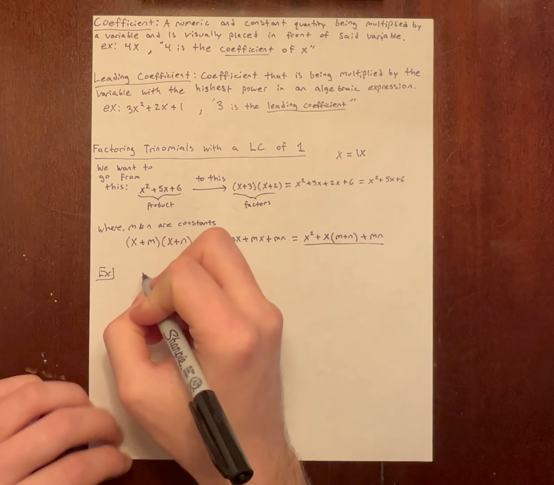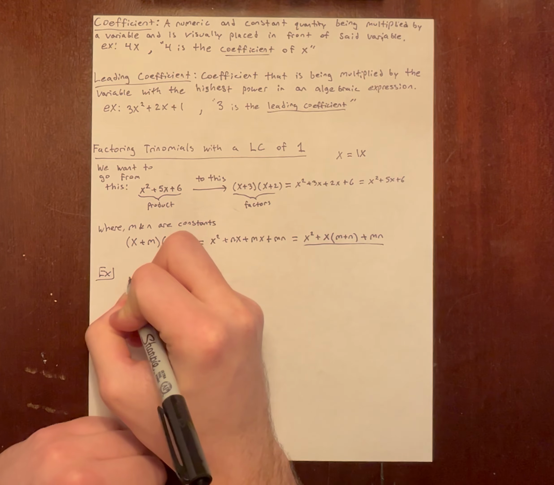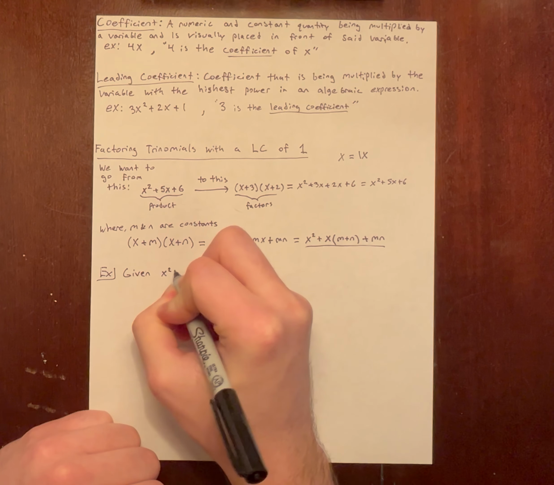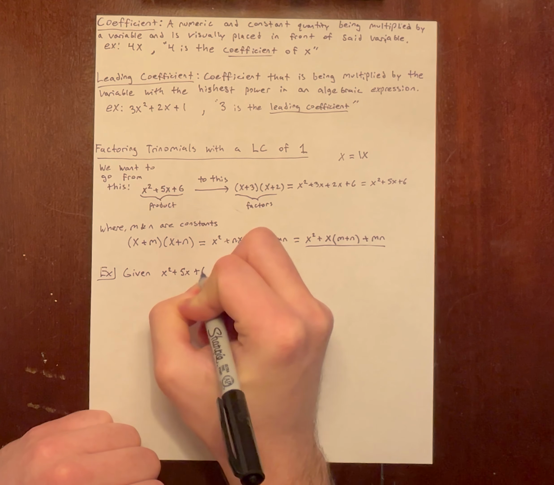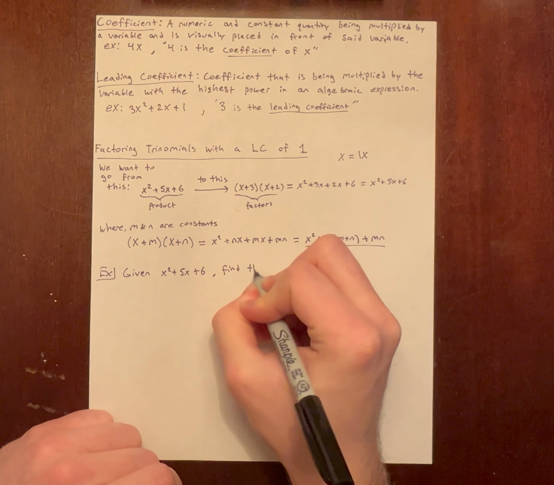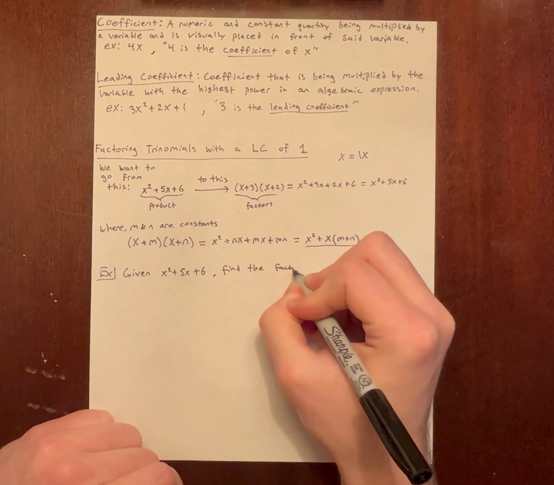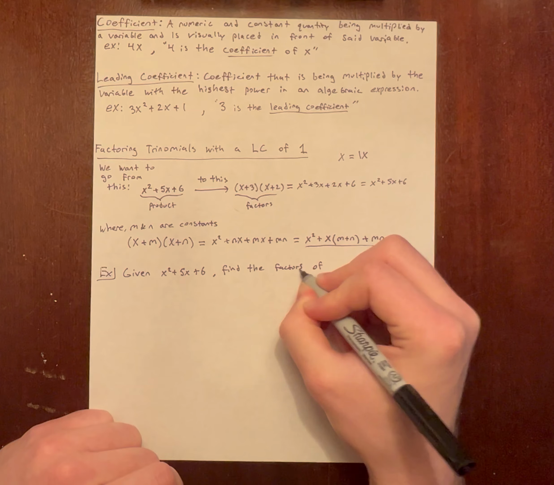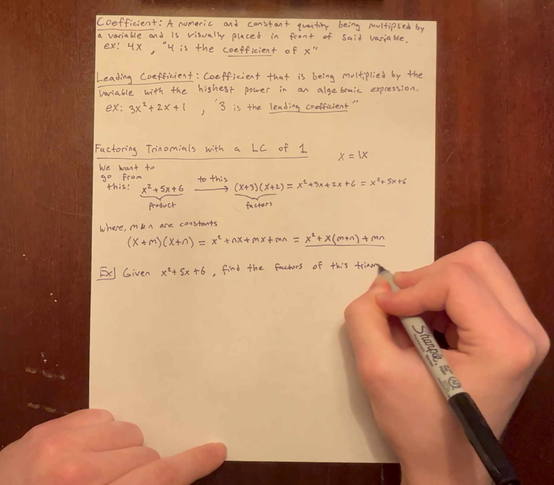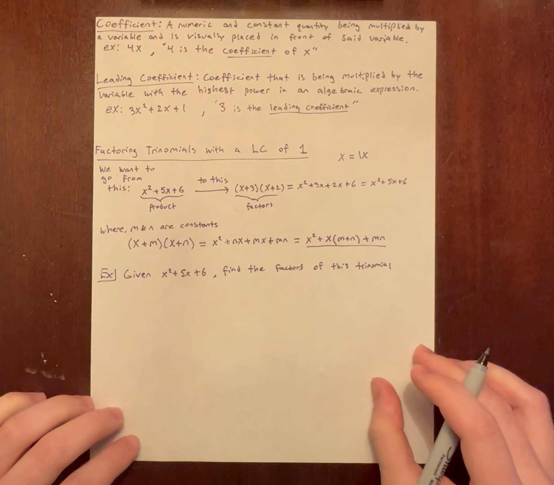And with that example, since we know the answers to this, let's just use this. Let's say, given x squared plus 5x plus 6, find the factors of this trinomial.